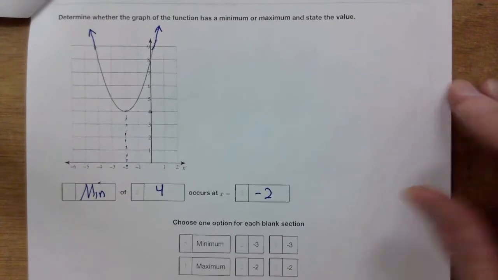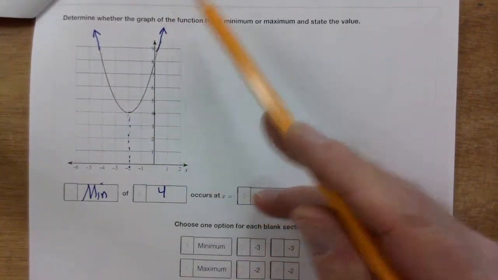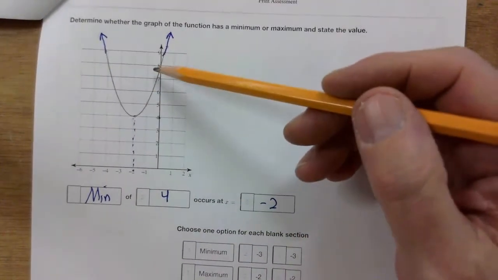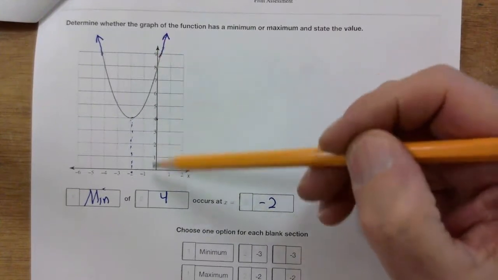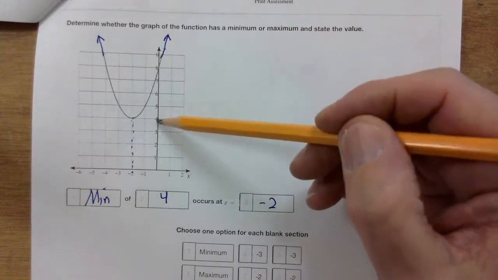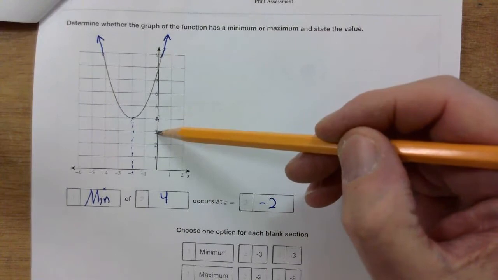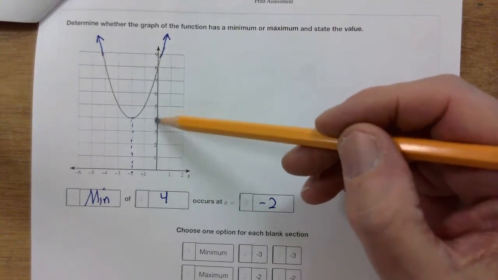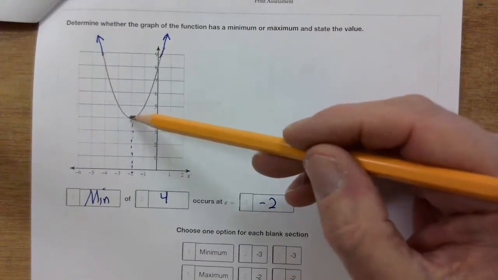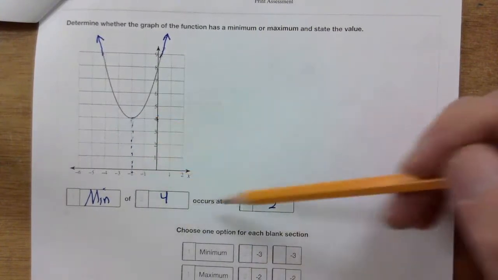Right, the next one, the graph, this has a minimum. It doesn't have a max that goes up forever. It has a minimum right there. And what's the minimum value of the function? Look at the y. That's the function. That's the output. How low does it go? 4. 4 is the minimum. It doesn't go lower than 4. It doesn't go to 3 or 2 or 1. No. It goes to 4 and comes back. All right? That value occurs at what value of x? -2.